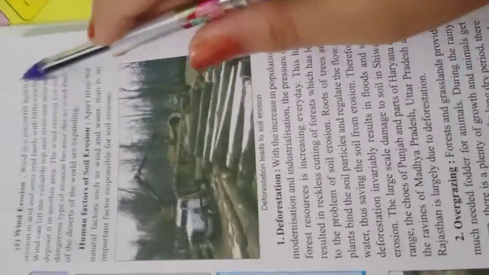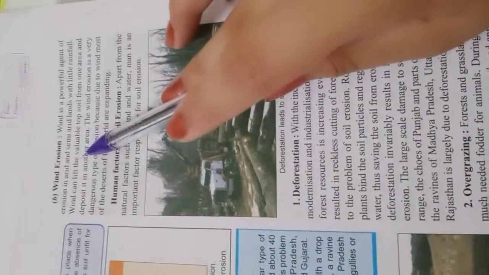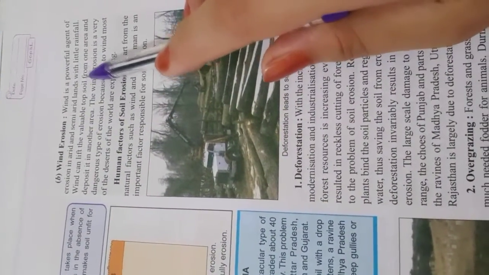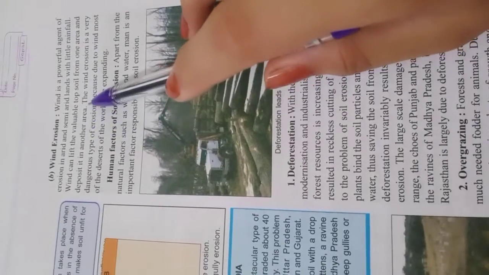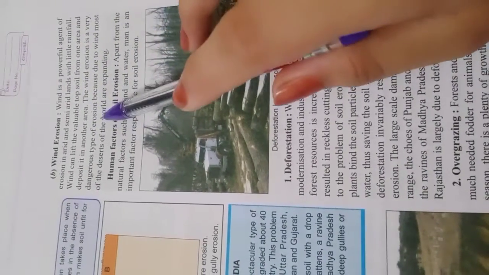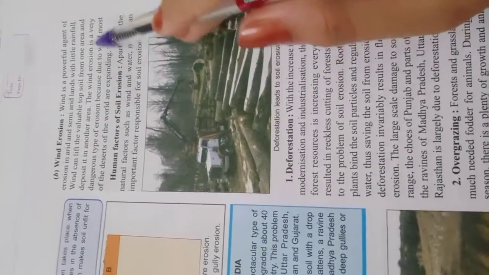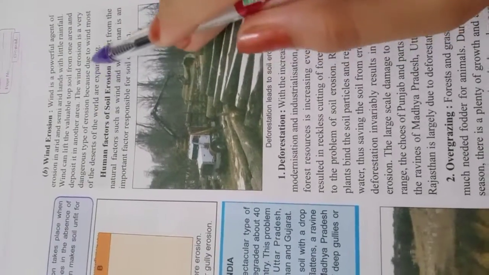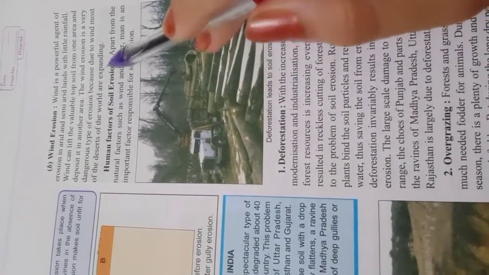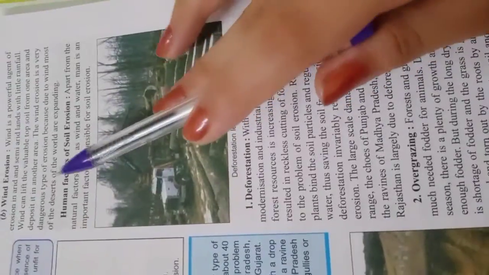Then when we are talking about wind erosion, wind is a powerful agent of erosion, and in the arid and semi-arid regions with little rainfall, wind can lift valuable topsoil from one area and deposit it into the other. Wind erosion is a very dangerous type of erosion because due to wind, most of the deserts of the world are expanding. Now, when we are talking about human factors for soil erosion, first is deforestation.